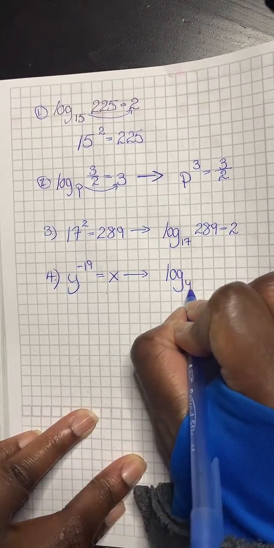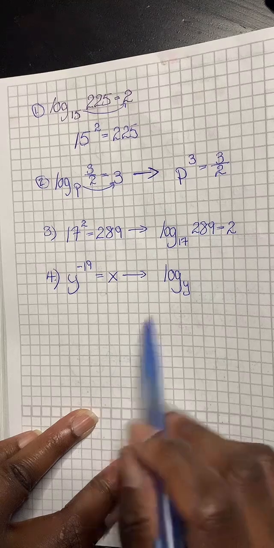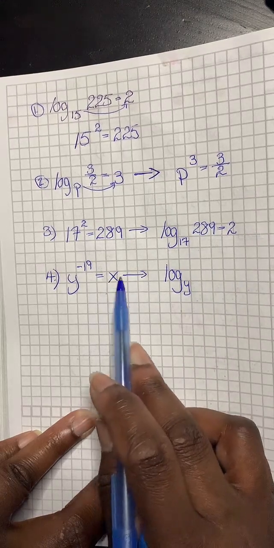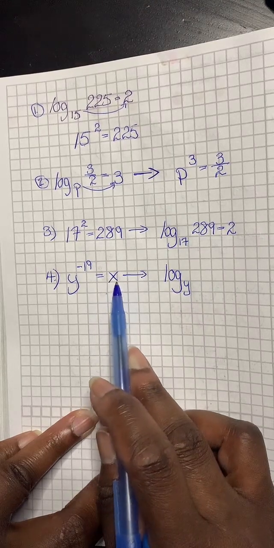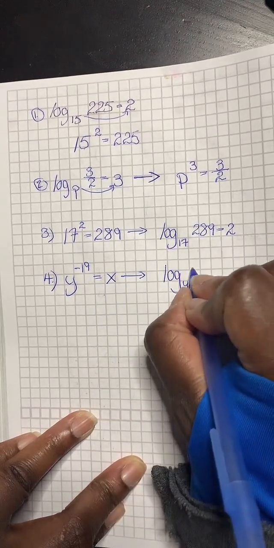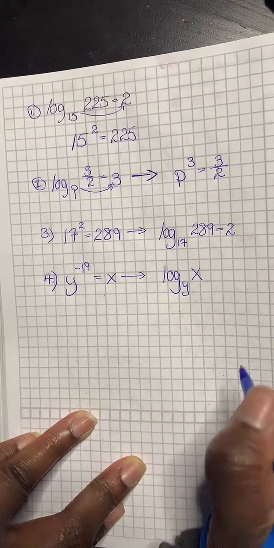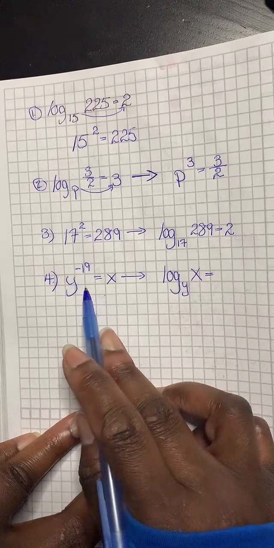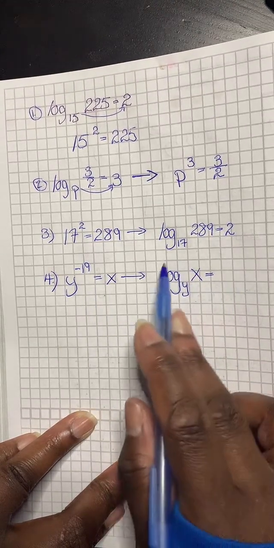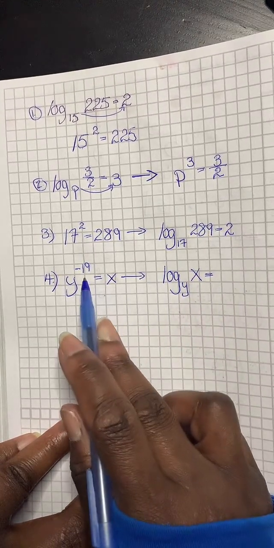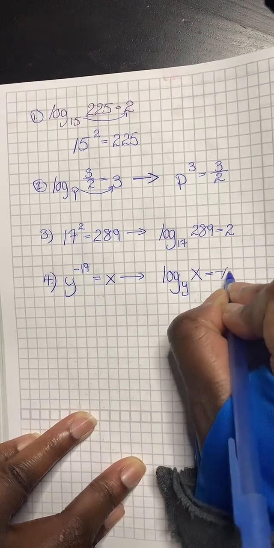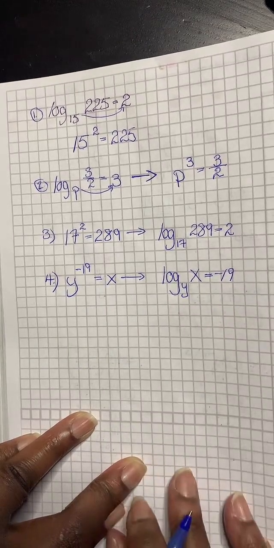So I write my y. The result will go next to it. So the result is what it actually equals. So it equals x. But then, to go from an exponential to a log, your log has to equal whatever your exponent is, which is negative 19.